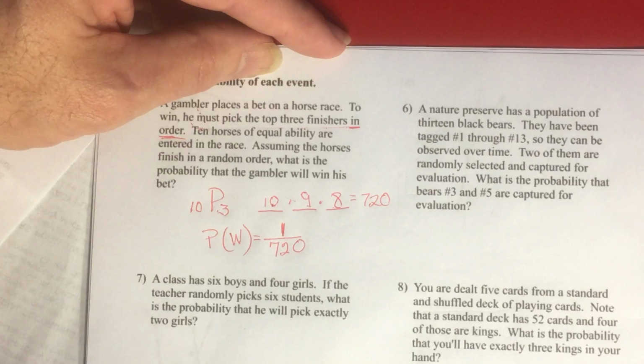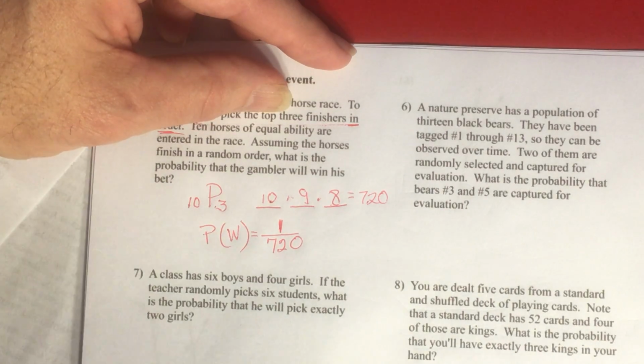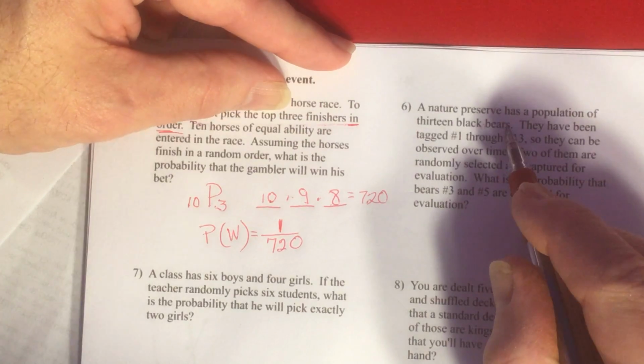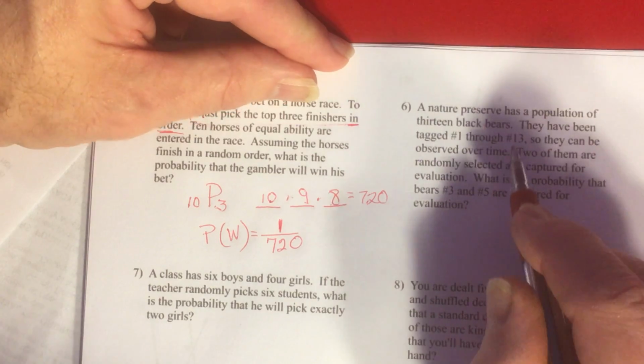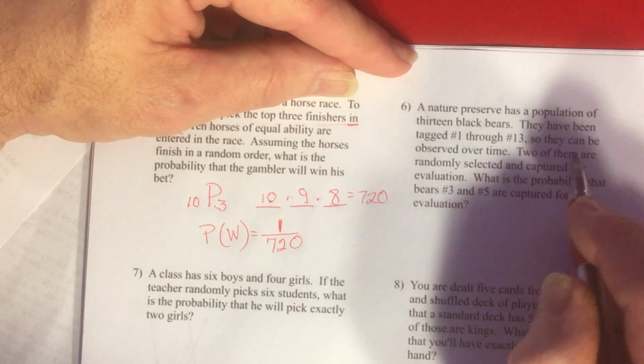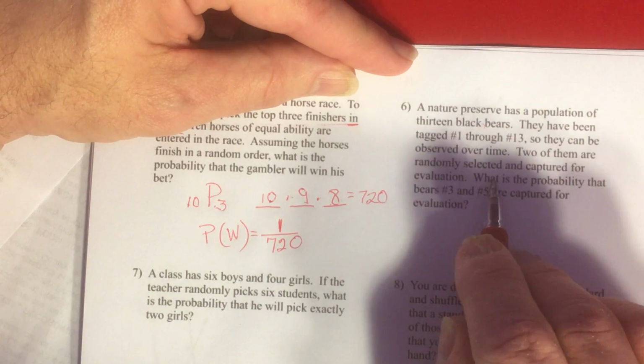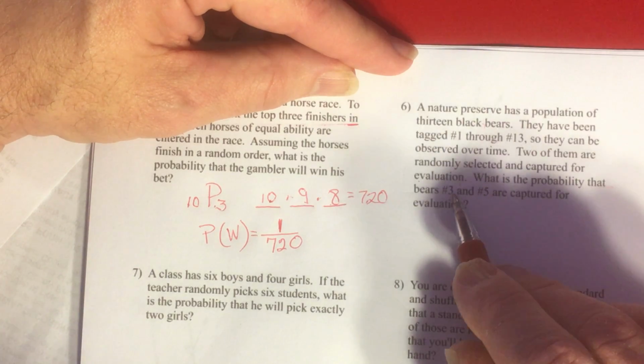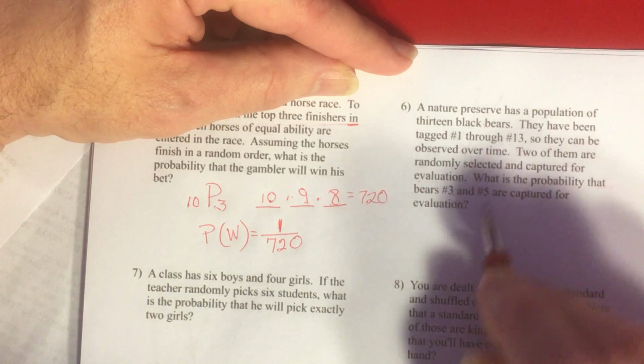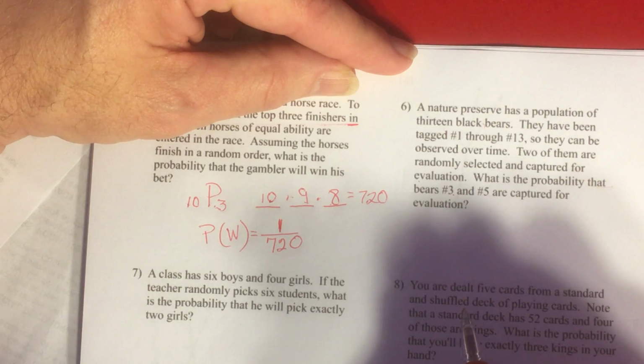Here we've got a nature preserve. It has a population of 13 black bears. They've been tagged 1 through 13, so they can be observed over time. 2 of them are randomly selected and captured for evaluation. What's the probability that bears 3 and 5 are captured for evaluation? Well, let's see.